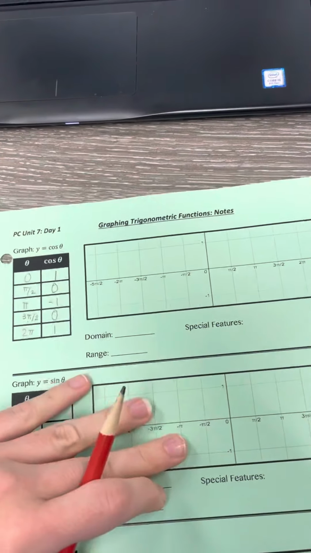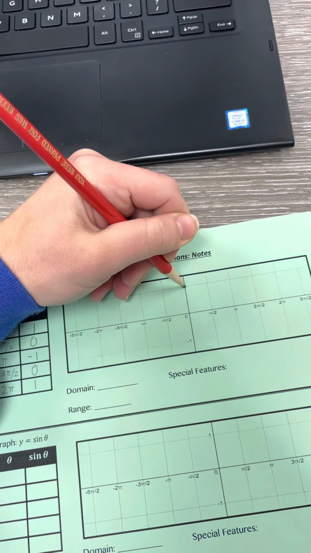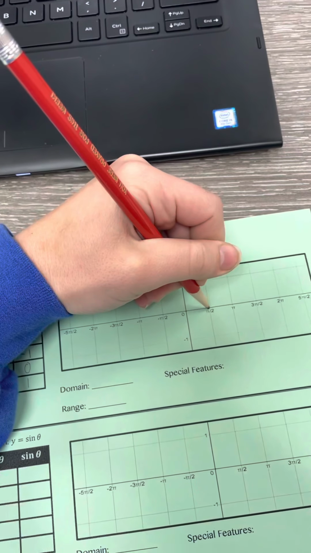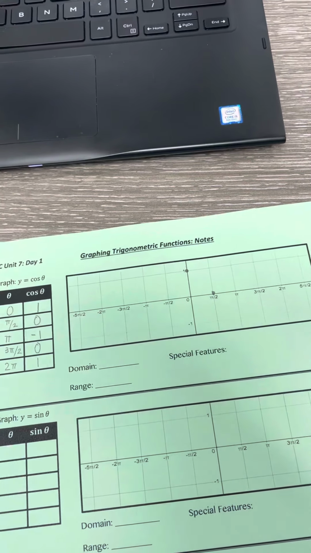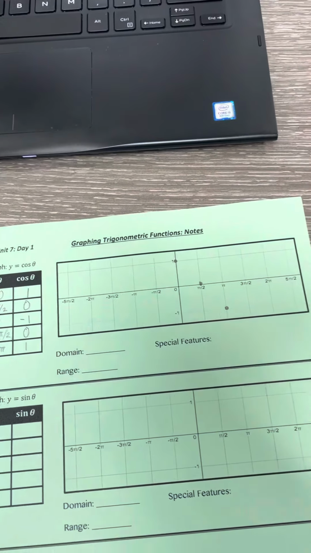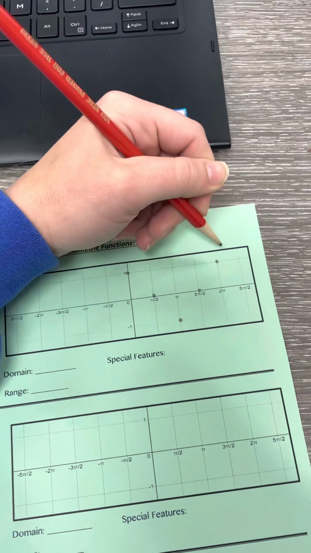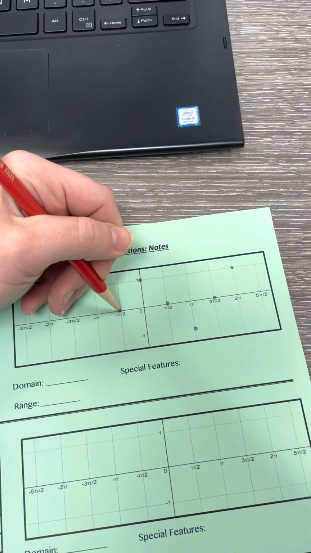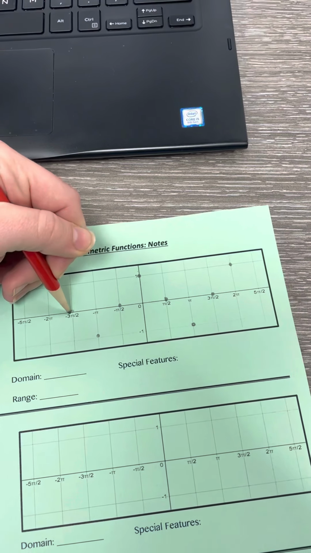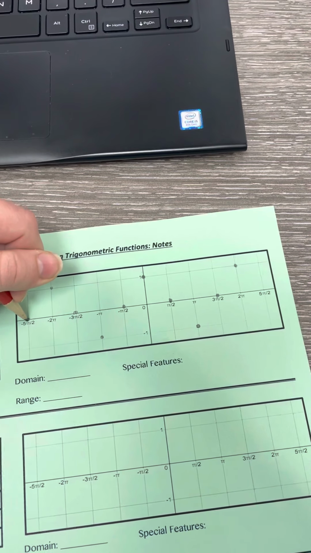All right, so now we're going to graph it. We have 0, 1. Okay, we have pi over 2, which is at 0. And then at pi, we have -1. 3 pi over 2, we have 0. At 2 pi, we have 1. And as you can tell, it will continue to just go here. So same thing. I'm just going to kind of reflect it over because it'll be the same if we were to keep going. There we go.